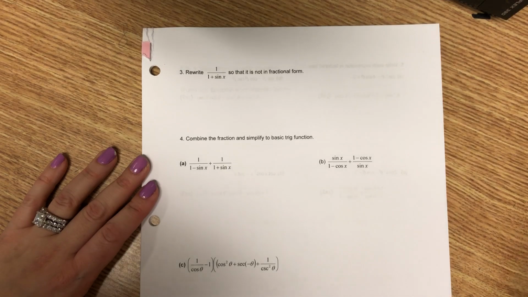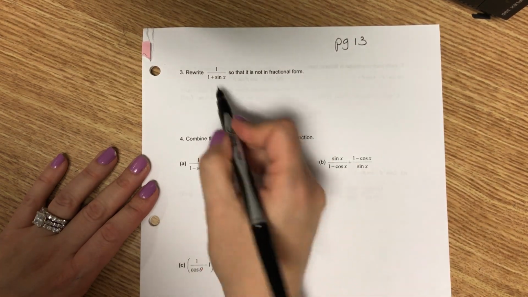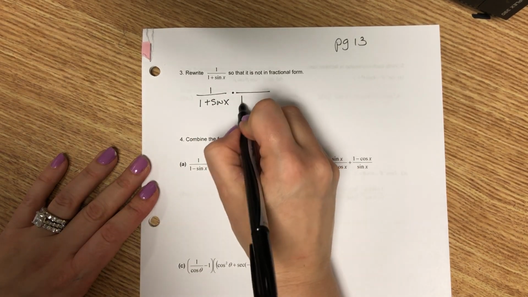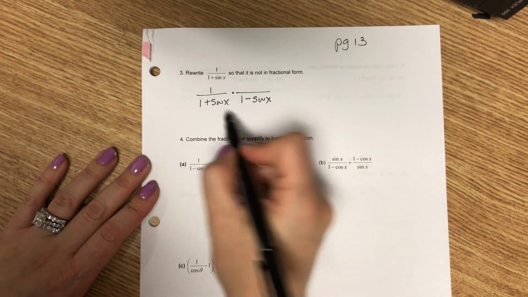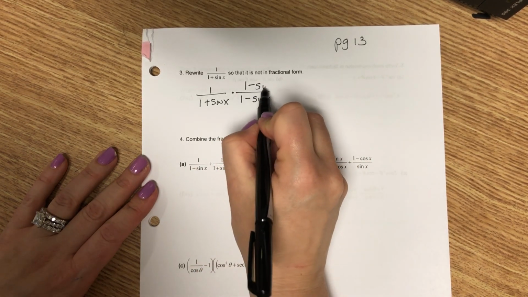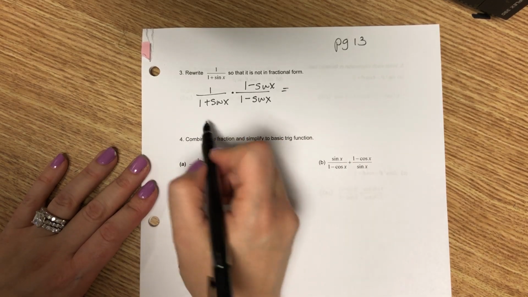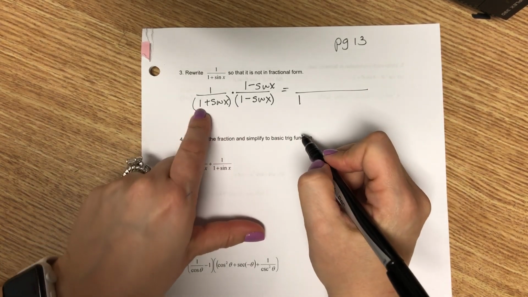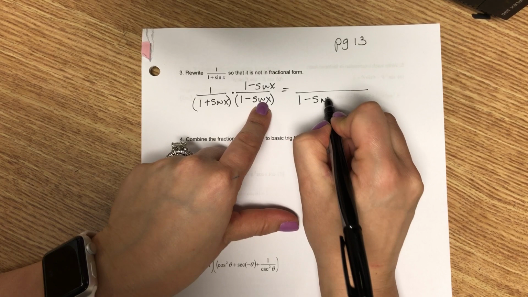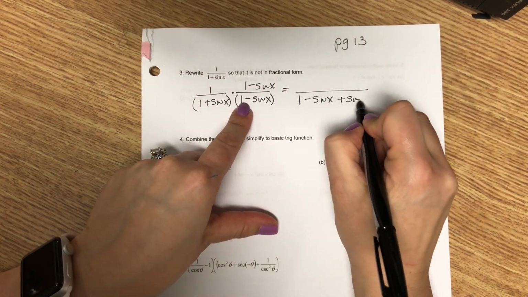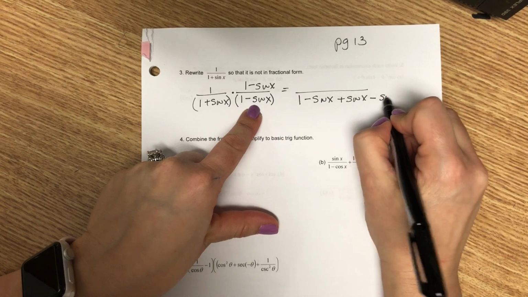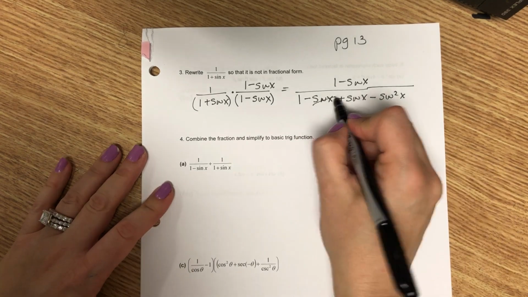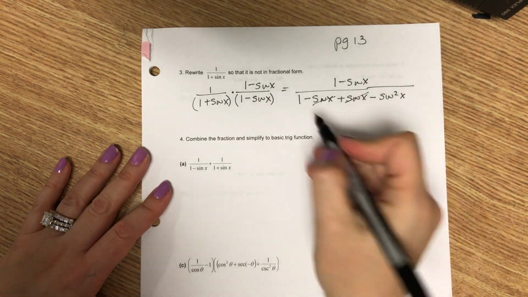Number 3 on page 13. Rewrite it so it's not a fraction. So the strategy for that is to multiply by the conjugate of the denominator. This is a plus, so we have a minus. So now when we multiply the denominators, we're going to get 1 times 1, 1 times negative sine, sine times positive 1, and then sine times negative sine is negative sine squared. There's my numerator. Because they're conjugates, those middle terms eliminate to 0.